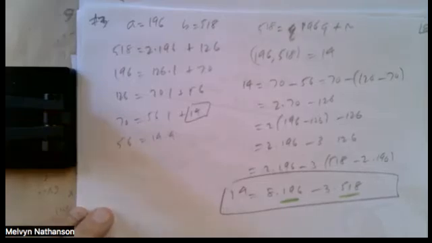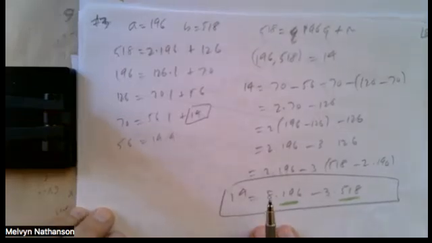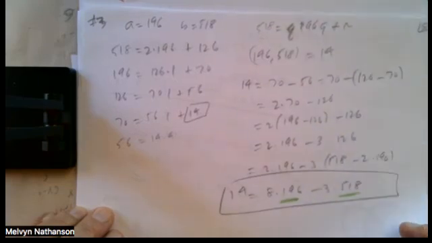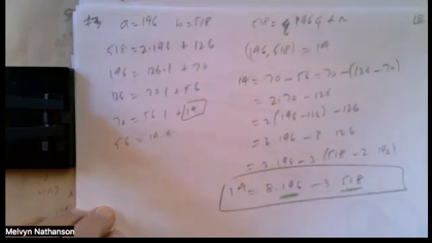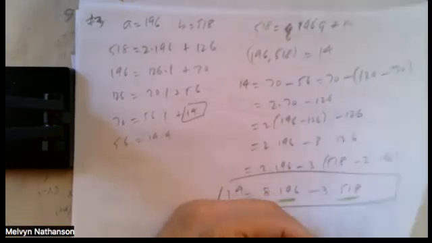So congruences are very important in algebra. So let's look at number 8.